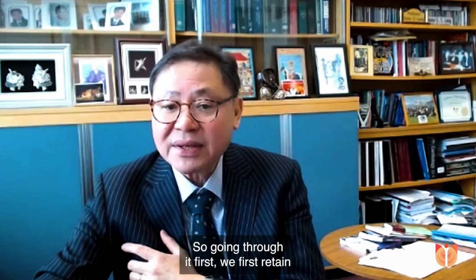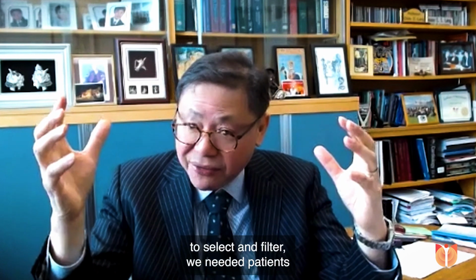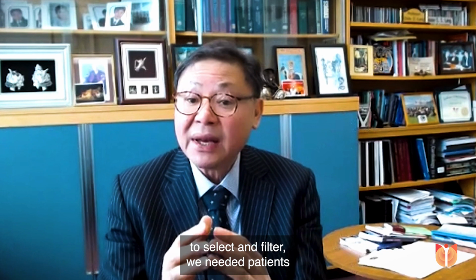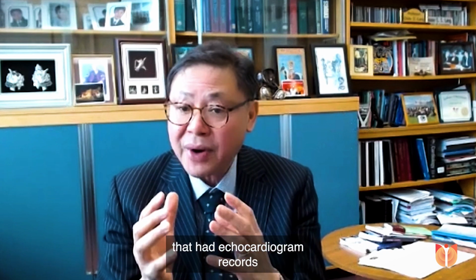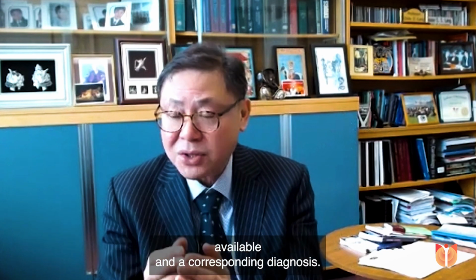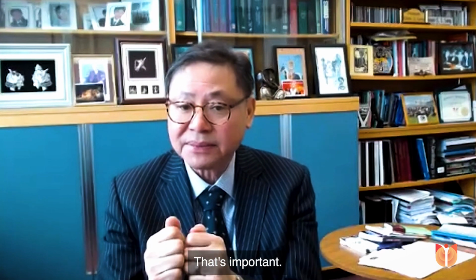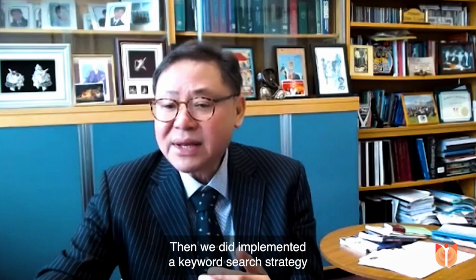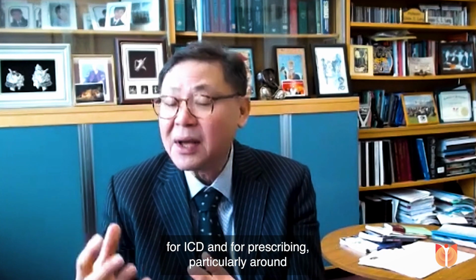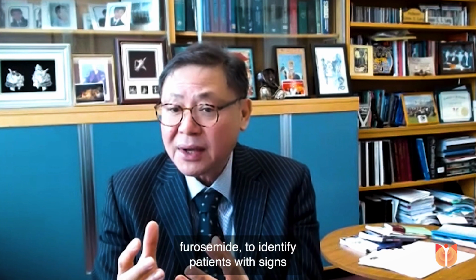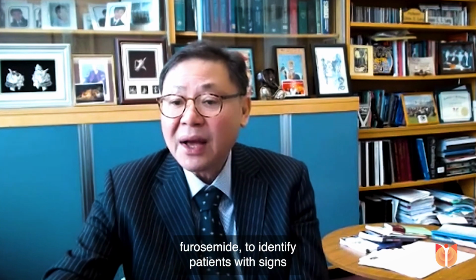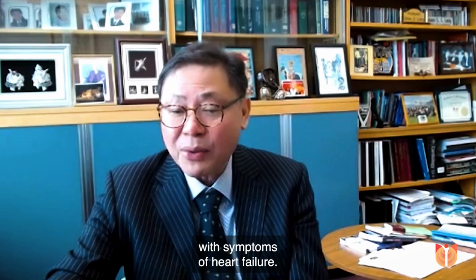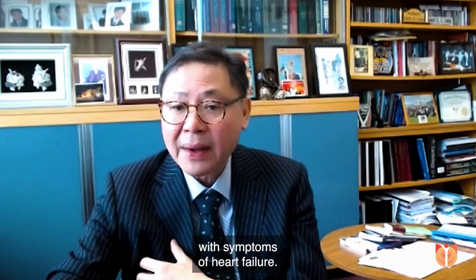Going through it, for this particular project we needed to select and filter patients that had echocardiogram records available and the corresponding DICOMs. That's important. Then we implemented a keyword search strategy for ICD and for prescribing, particularly around furosemide, to identify patients with signs and symptoms of heart failure.